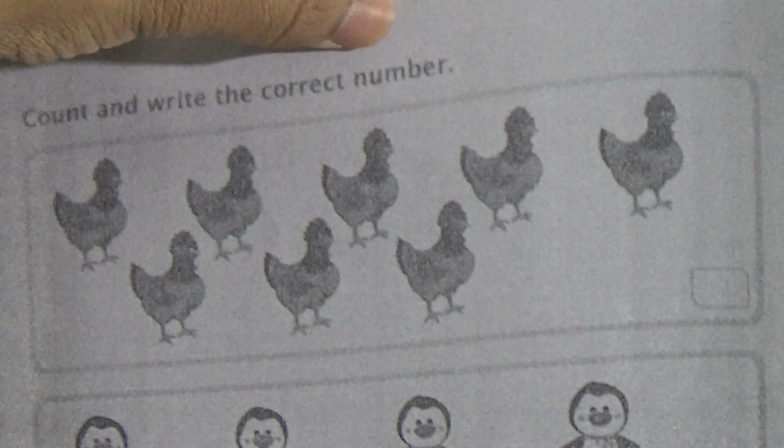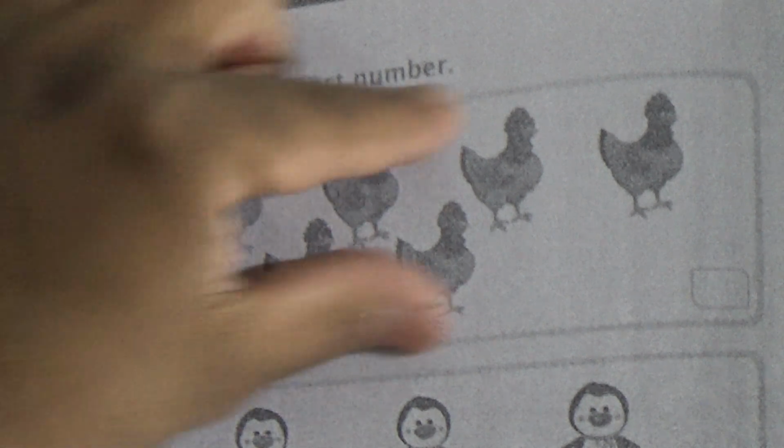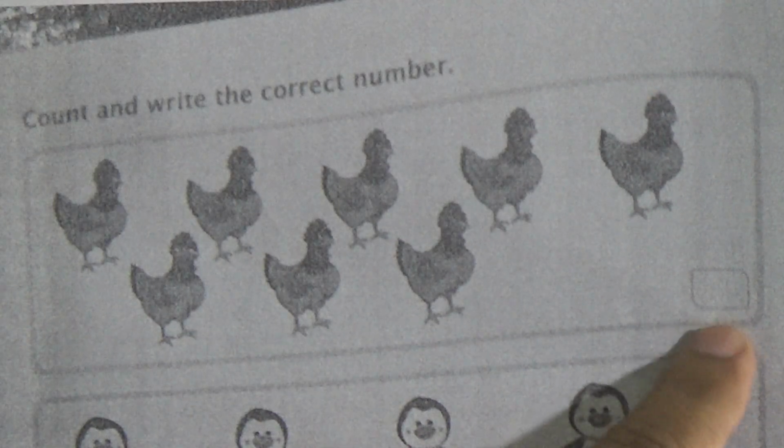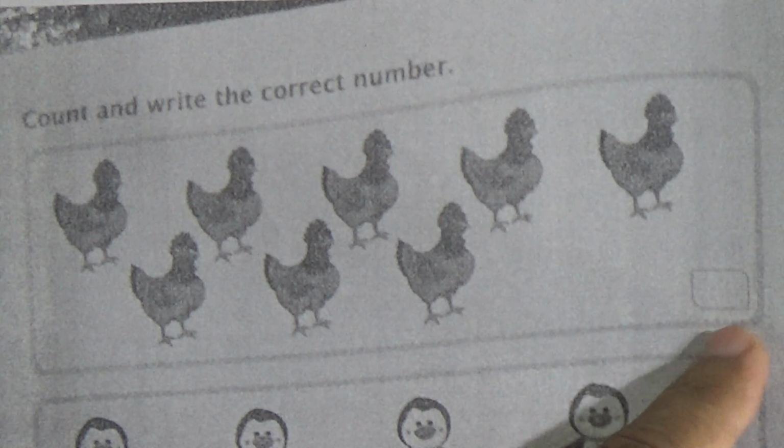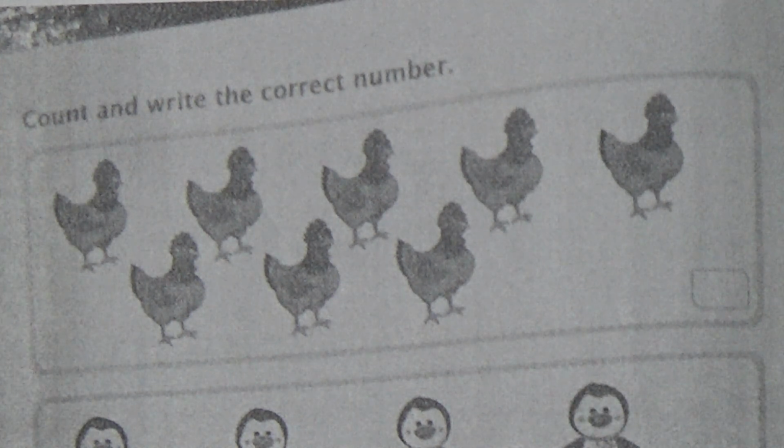Count and write the correct number. That means we need to count these things and write down in this blank how many things there are. We need to write it in number. Now count it. The first is the chickens picture. So count it down. How many chickens are there?